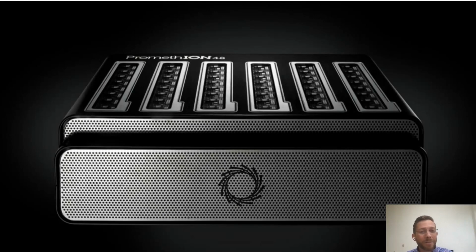Now, a single flow cell can sequence about 150 gigabases worth of data. So this is about 30 to 40 times coverage of the human genome in 48 hours. But when we take our sequencing library and distribute it over 48 flow cells and sequence all 48 flow cells simultaneously, we can get that same genome coverage within 2 to 3 hours. So this device really enabled us to sequence at an extremely fast rate.